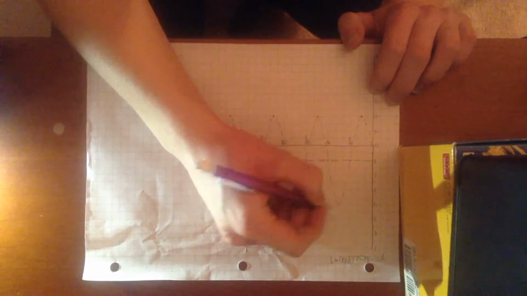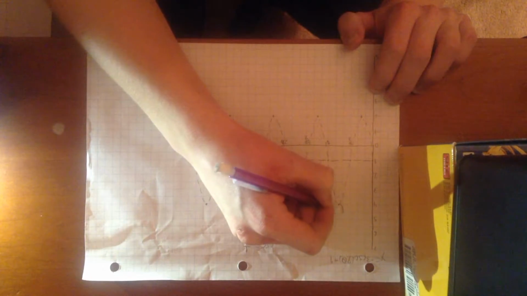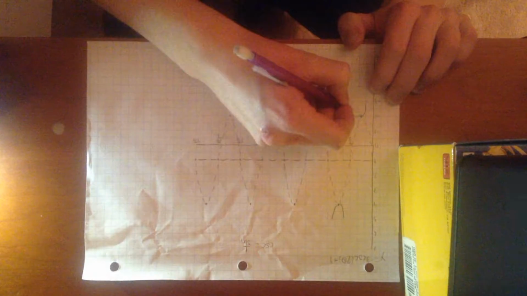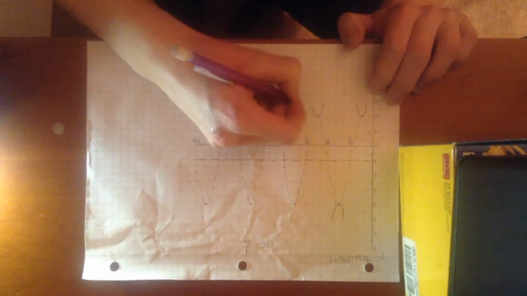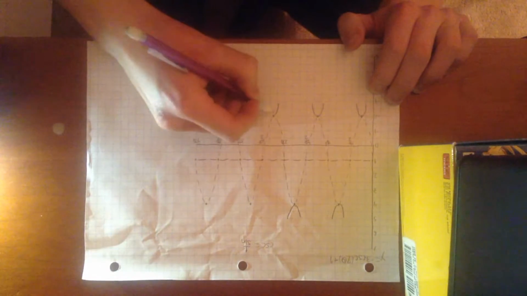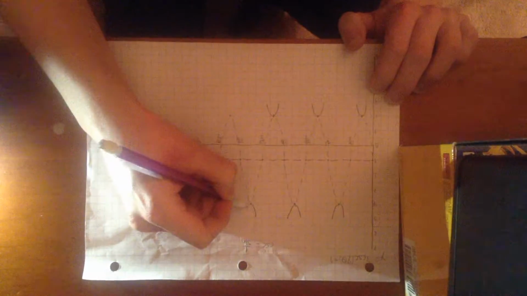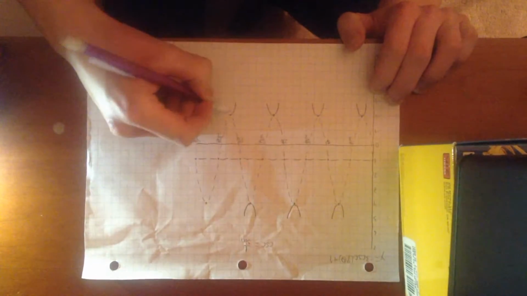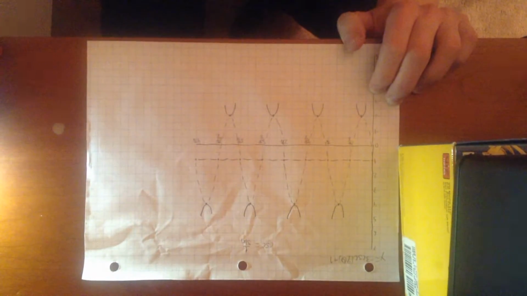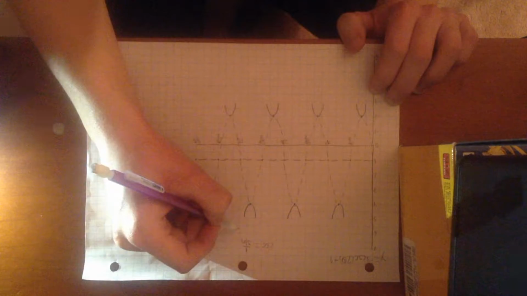So for points like these, it's going to mirror. It's going to go the other way, like that. And it's going to do that for all of these points. At all the maximum and minimum points, it's going to be mirrored. But that's not it. So cosecant is 1 over sine.